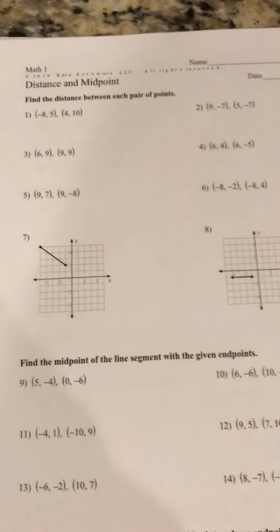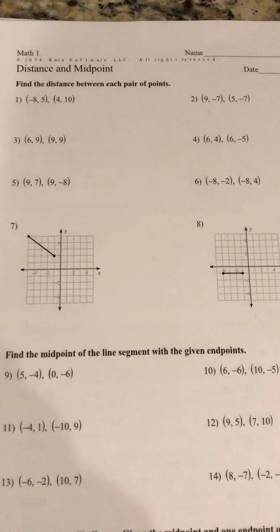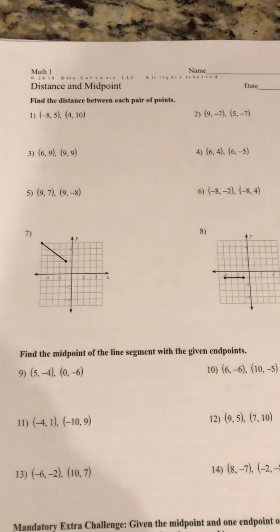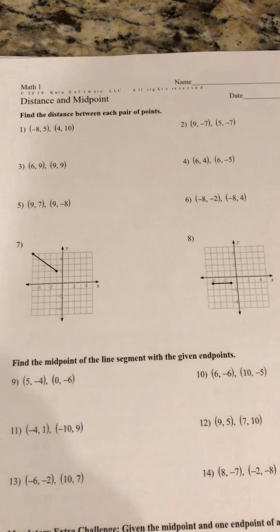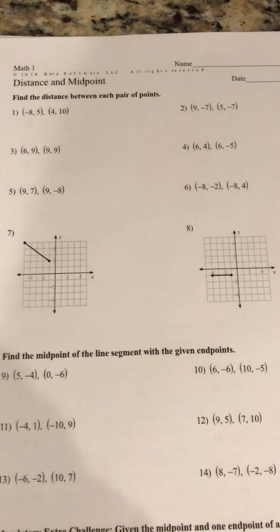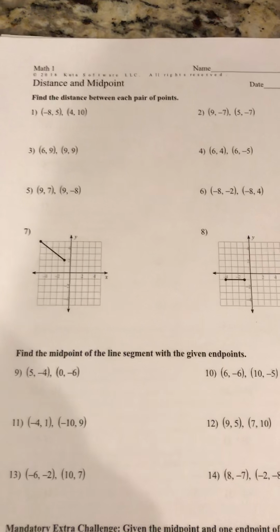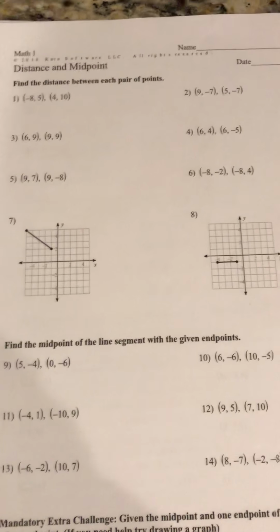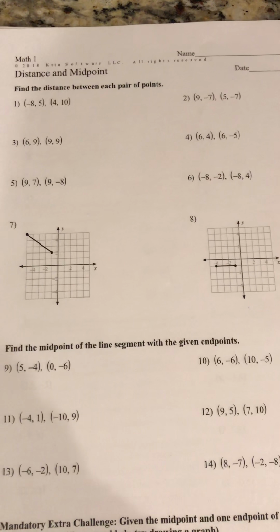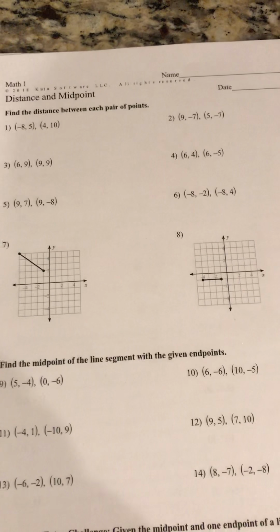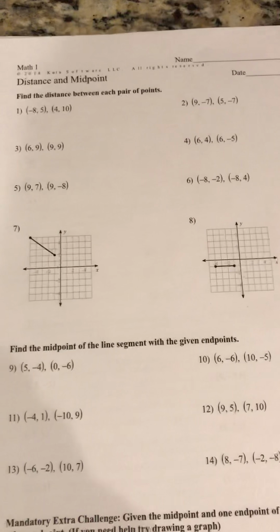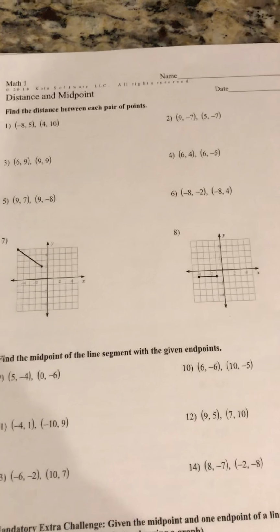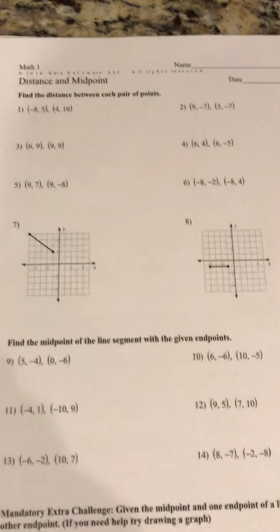Now, you've got this as your classwork today, okay? 1 through 6, you're given coordinates, and you have to find the distance. If you get a decimal, round to the nearest tenth. So that's 1 decimal place, okay? So if you get 5.683, you're going to round it to 5.7.